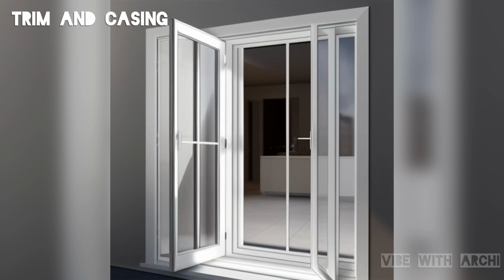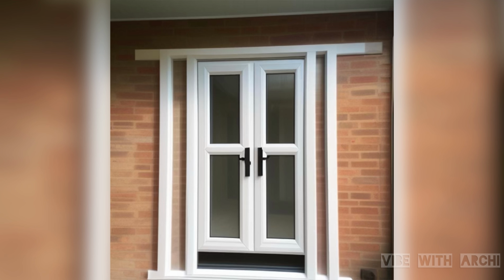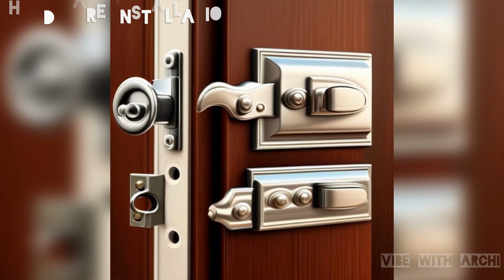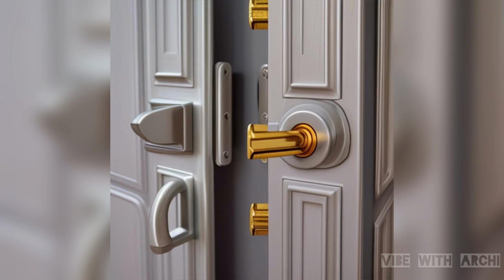9. Trim and casing. Once the window or door is securely installed, interior and exterior trim or casing is added for both functional and aesthetic purposes. Trim adds a finishing touch and conceals gaps or imperfections. 10. Hardware installation. For doors, this step involves the installation of handles, locks, and any other hardware. Windows may also have hardware for operation and security.